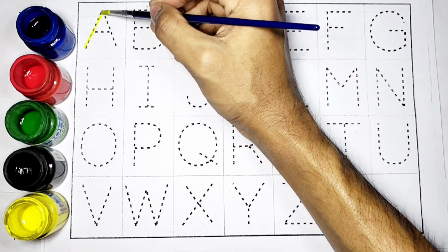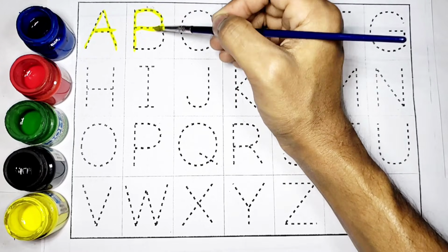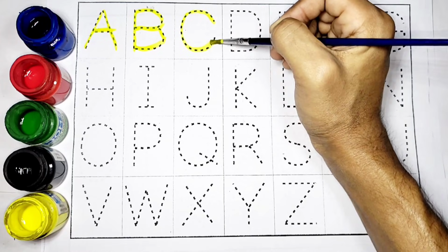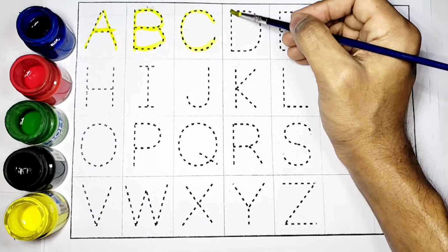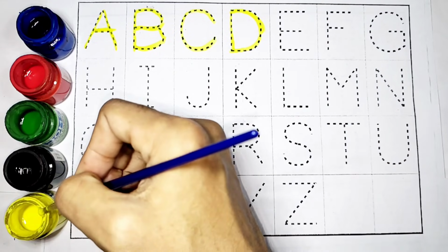First we draw the alphabet of A. A for apple, A for ant. The next one is B. And the next one is C. C for cow, C for cat. Kids, the next one is D. D for dog, D for doll.